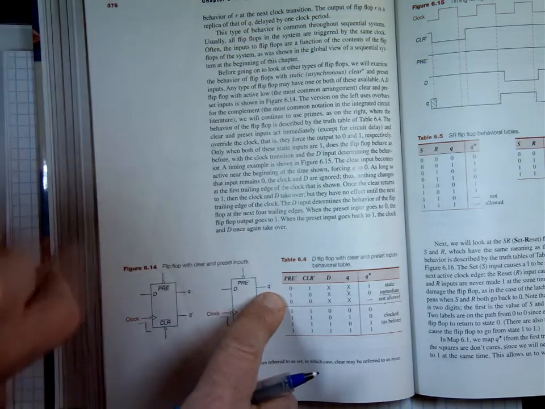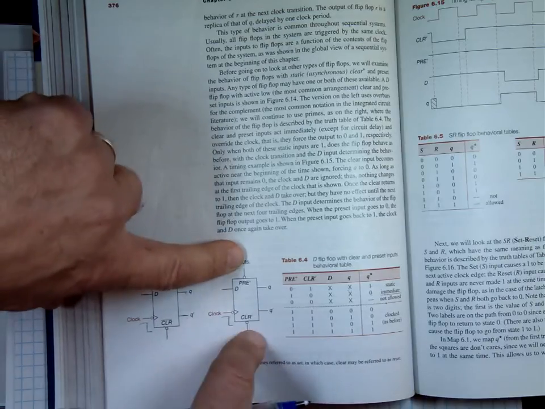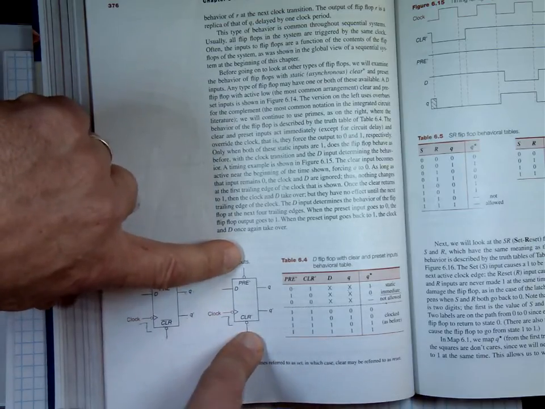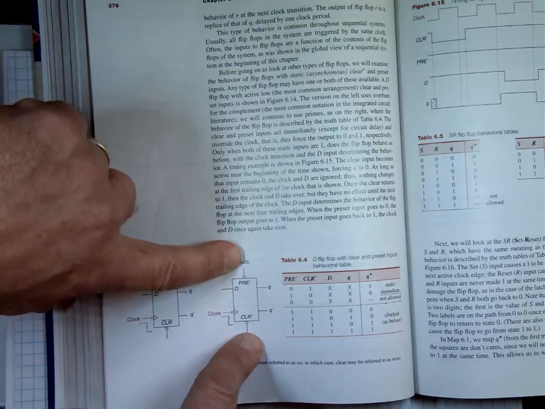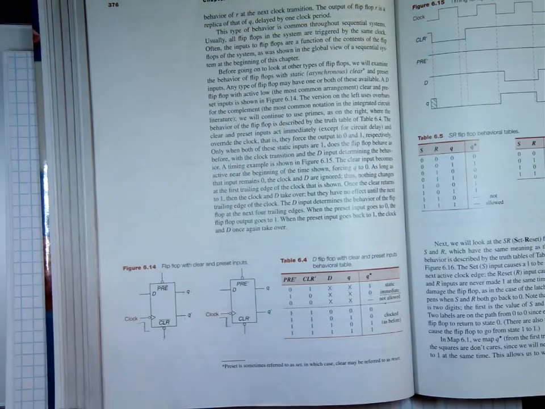If you want to use this, and you don't want these guys to be any factor, then you make them VCC. Once you make them VCC, they're no longer a factor, and everything depends on what you attach to D. But that's why you see the S and R on them. That's for set and reset, or preset and clear. Reset means clear it, make it 0. Set means make it a 1, or preset it to 1.